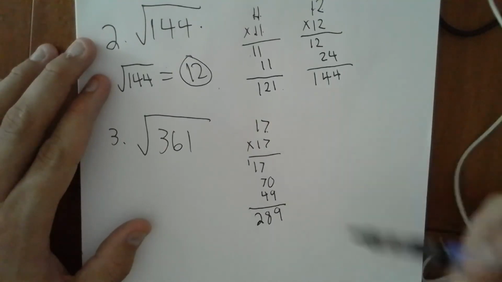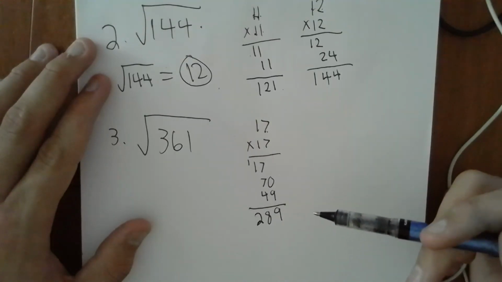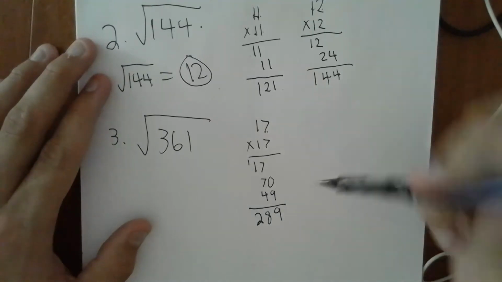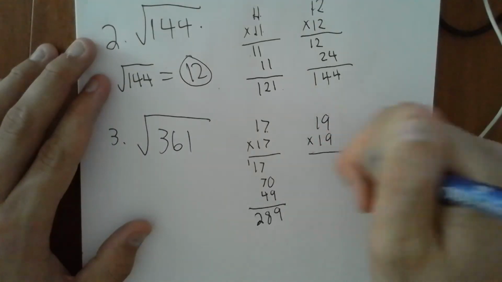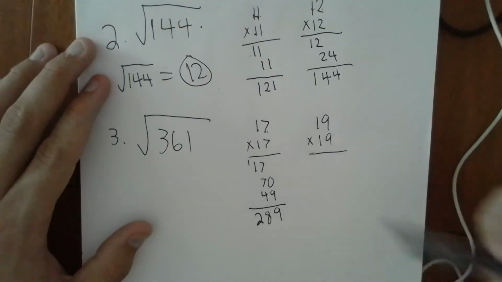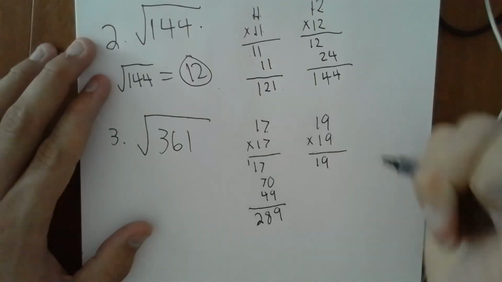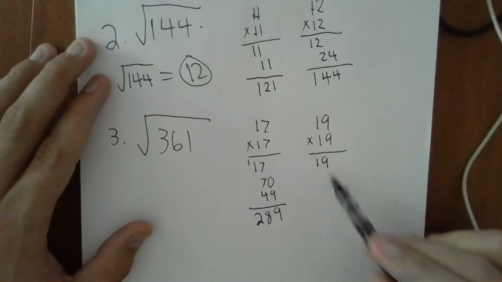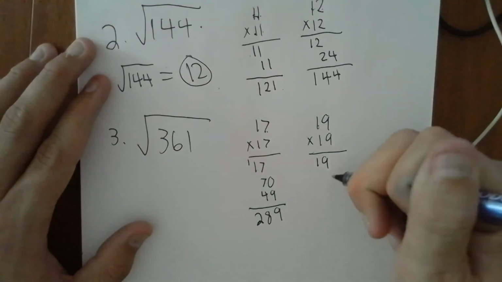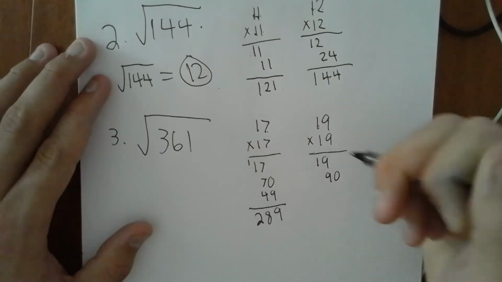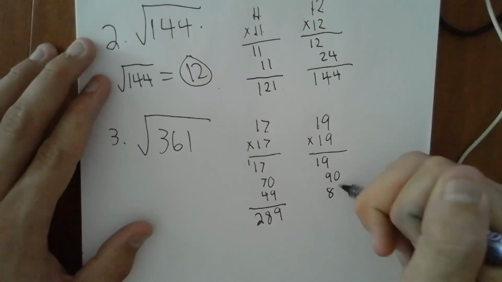So you could try 18 times 18. Maybe that would give you 361. I'm going to go ahead and try 19 times 19. Let's see, 19 times 1 is 19. Just put it in the 10 spot. Then do your 10 times 9. That's 90. And then 9 times 9 is 81.